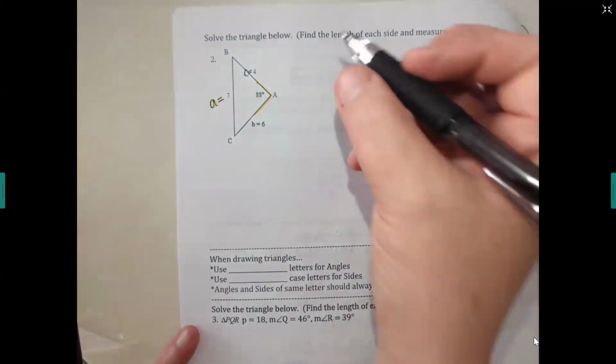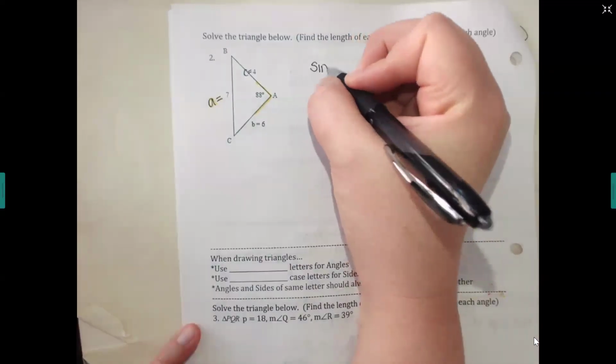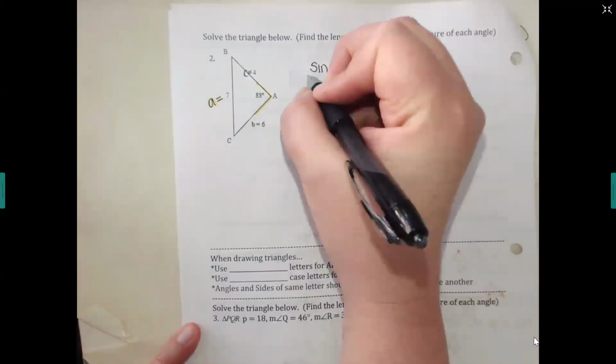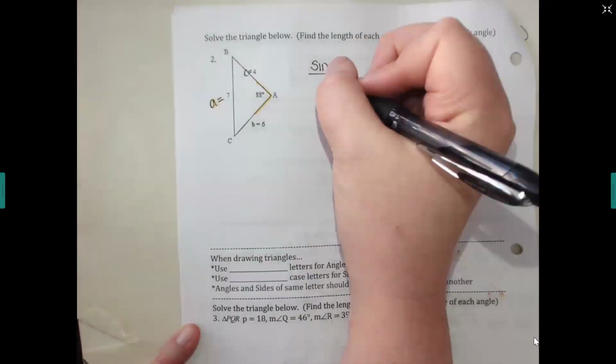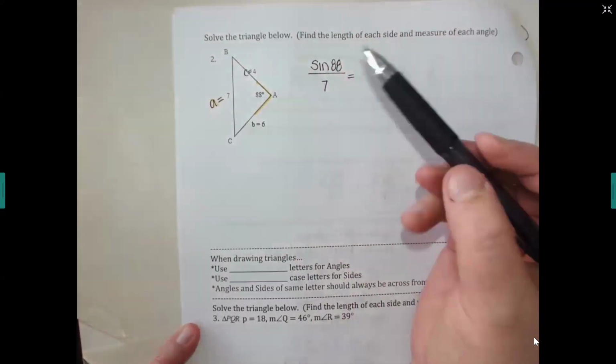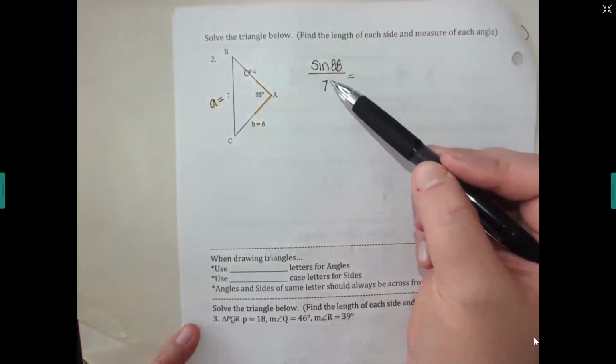So first question, out of the A, the B, and the C, which one do I have the side and the angle partners for? A is correct. So I'm going to do the sine of 88 over the side 7, because this is capital A and this is little a.